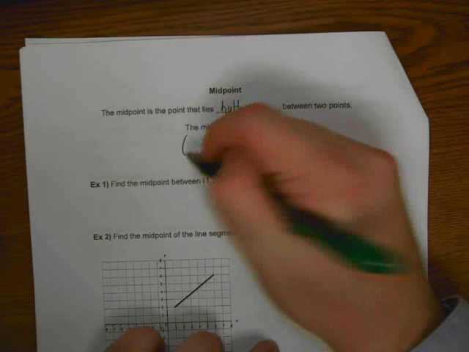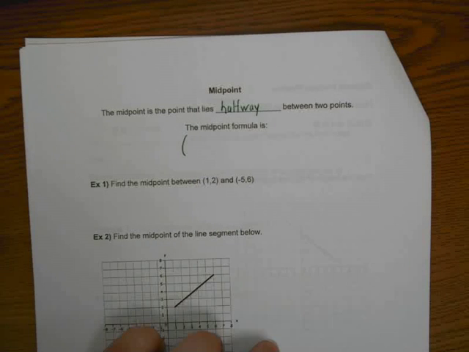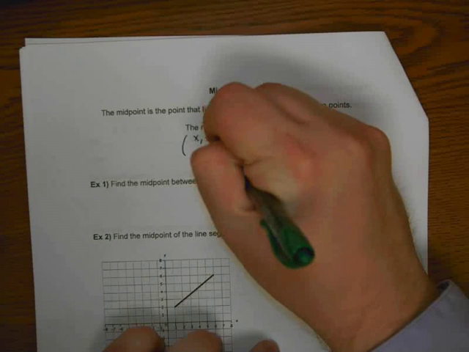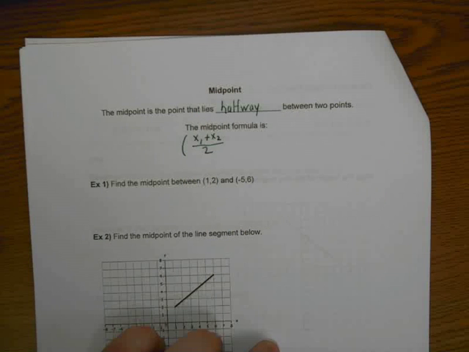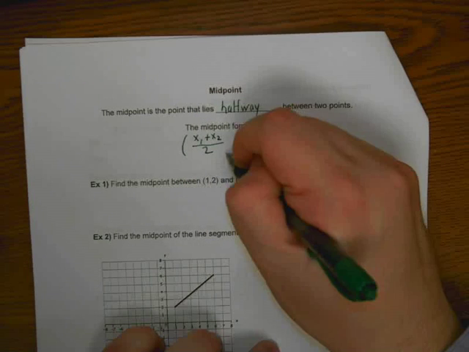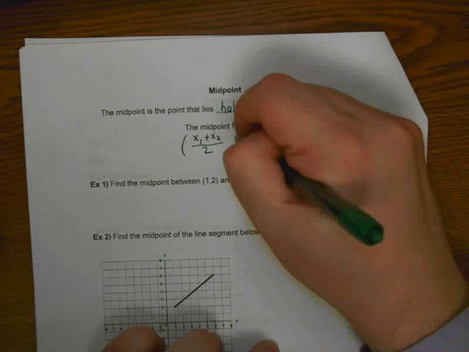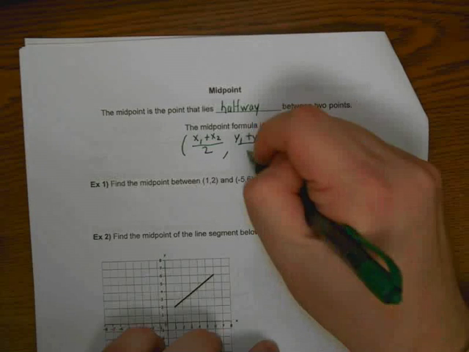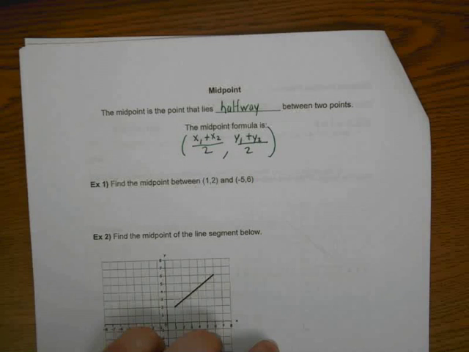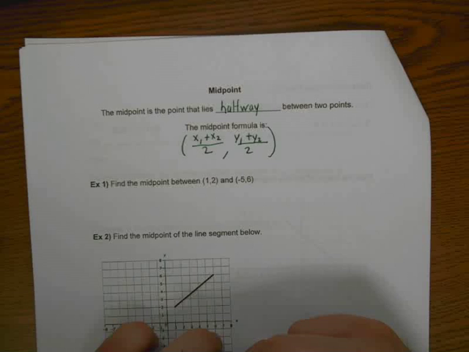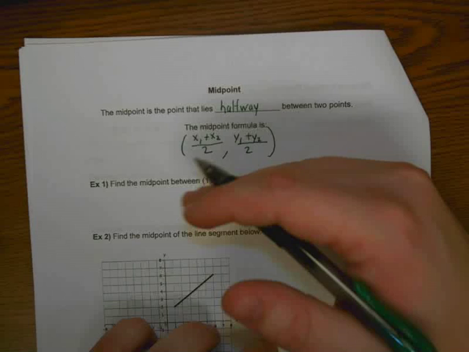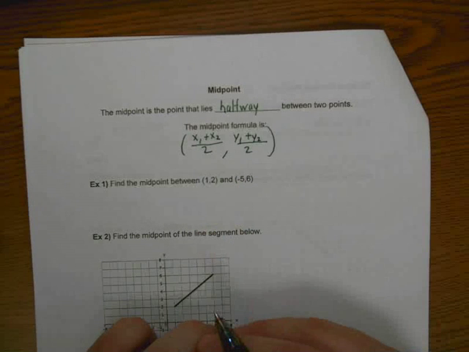Our formula for the midpoint is actually an ordered pair. So we're going to start out with some parentheses. And it's going to be x1 plus x2 divided by 2, and that's going to be the x-coordinate. Then we're going to put our comma, and we're going to have y1 plus y2 divided by 2 to be our y value. So when we plug things into these midpoint formulas, we're actually going to get an ordered pair. So this ordered pair will be the point that is halfway in between each of the endpoints.